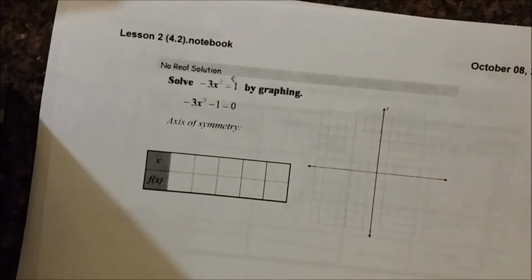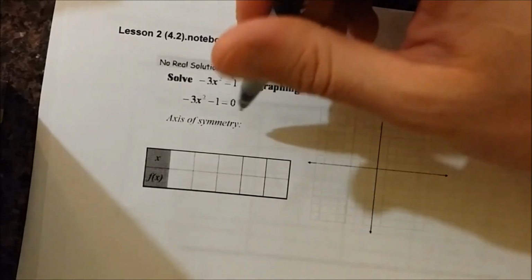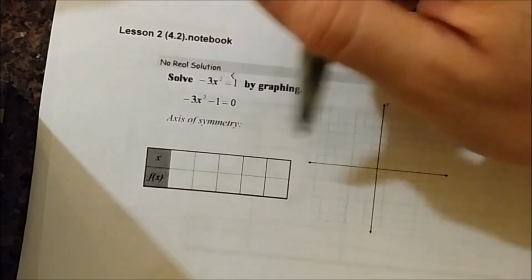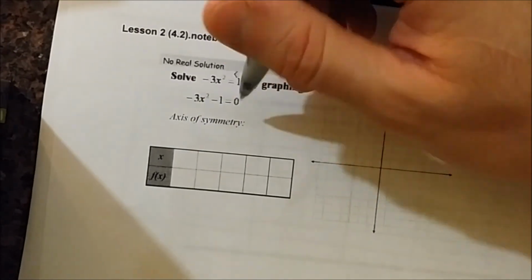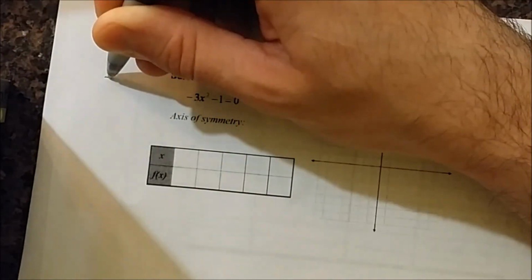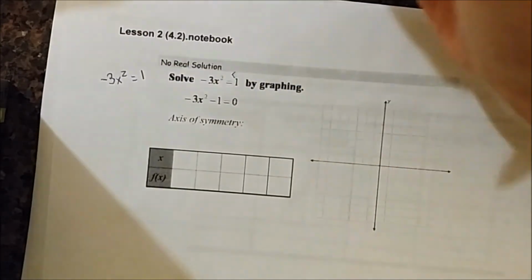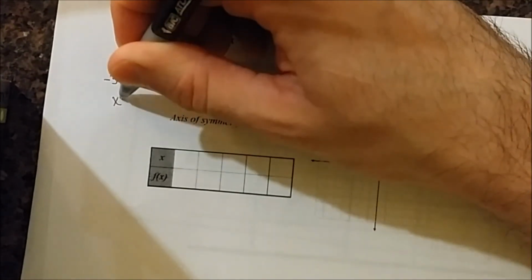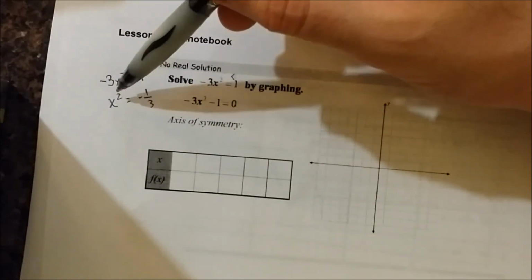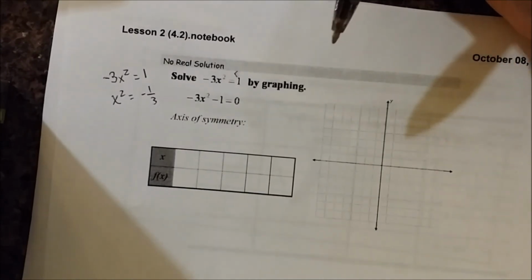Taking a look at this one, the one that has no real solution, you can see that quite easily just by trying to solve this equation. You're going to get, at some point when you solve for x, you're going to get a negative square root. I can go ahead, I can do it over here. So move that over there, you're going to get that. You're going to divide both sides by -3. So at this point, when I try to square root both sides, I can't square root a negative number. So that means I have no roots.